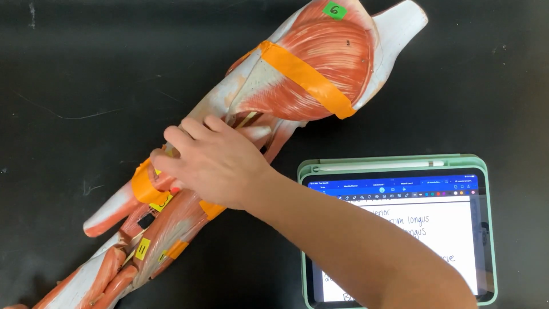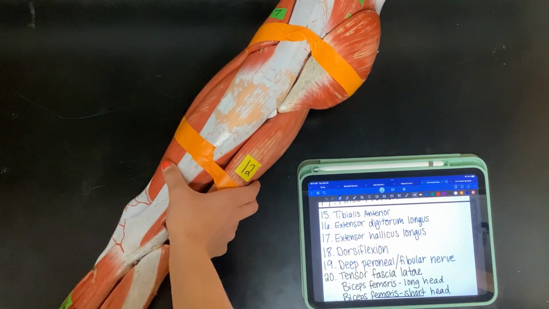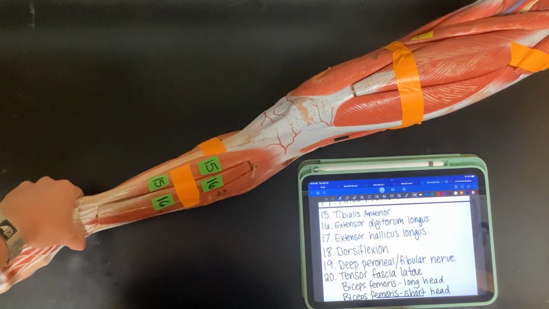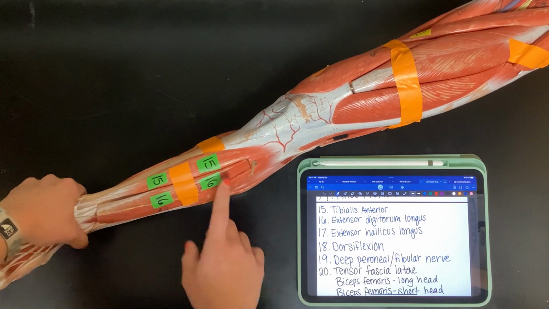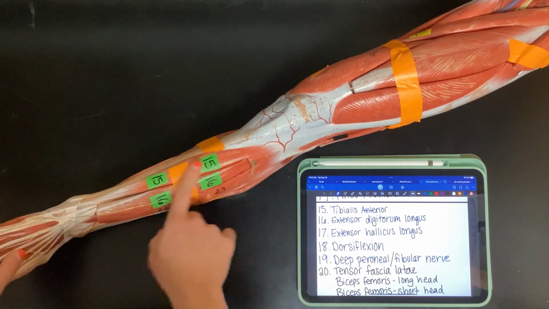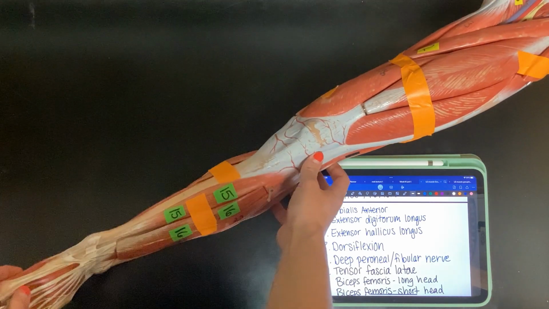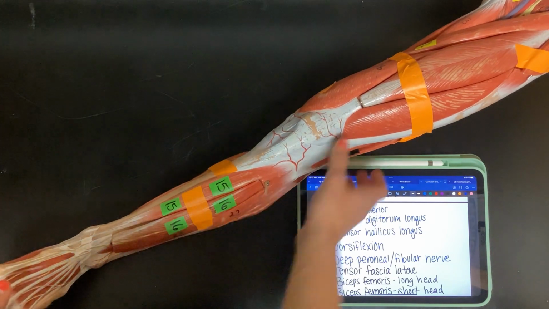Next, we move down to the anterior lower leg. We have 15 is your tibialis anterior. 16 is your extensor digitorum longus.